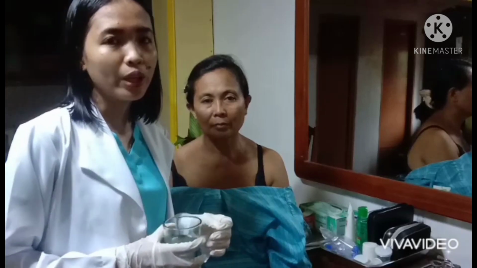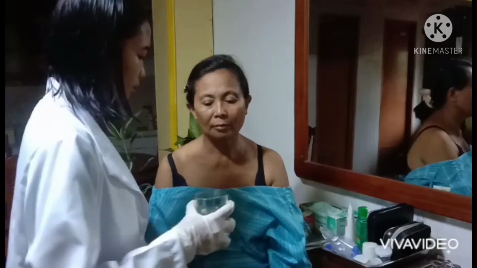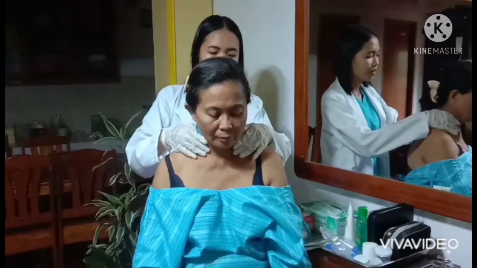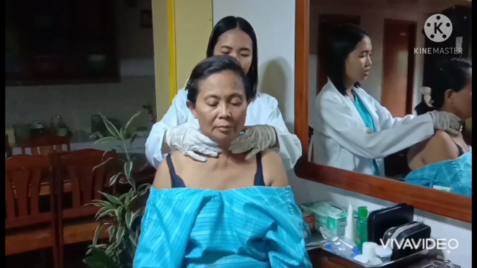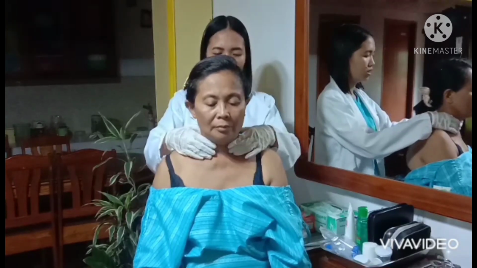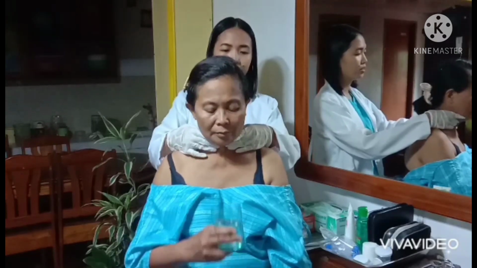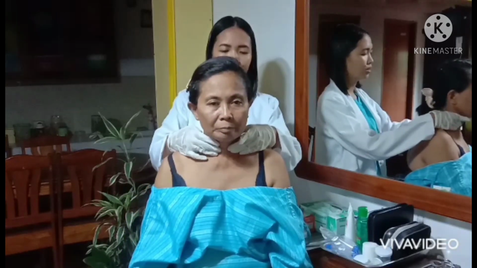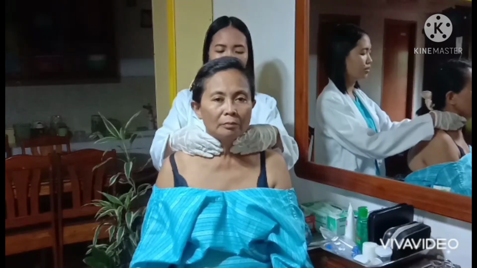The next thing we are going to do is to palpate the thyroid gland at the back. Then we are going to place the fingers of both hands on the patient's neck. And we are going to palpate both the lobes and the isthmus. Next, we are going to instruct the patient to sip and swallow during the exam, and note the size, shape, and consistency of the thyroid.